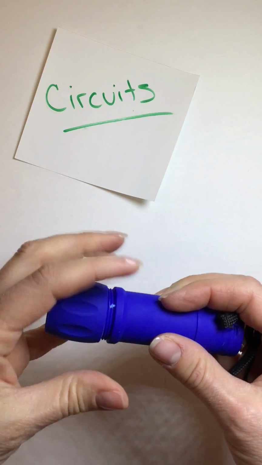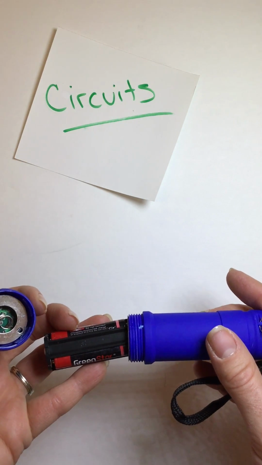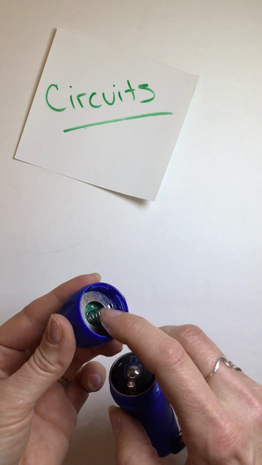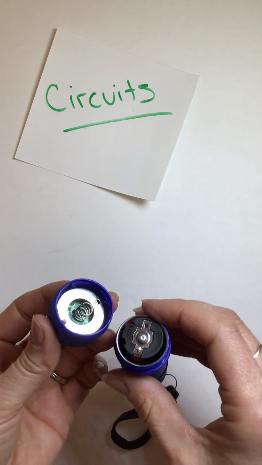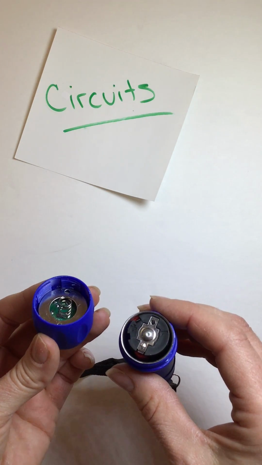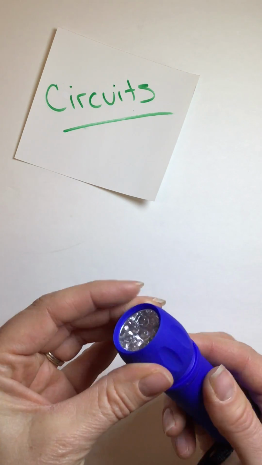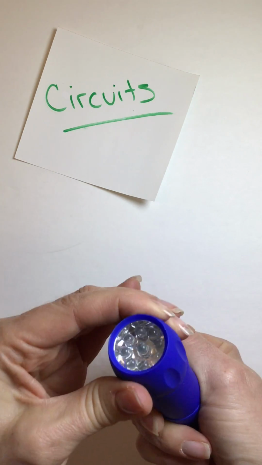If I open it up, you might recognize some of the parts. Now you know that the batteries are the power source. Anything that is metal or a conductor, like the ring and the spring, that is your path that the electrons travel through. And where do they go? Well, they go right here to all of these LED lights.